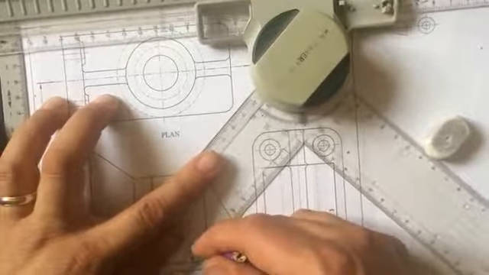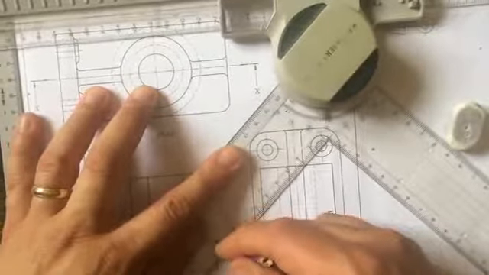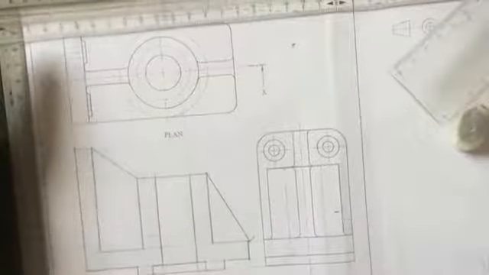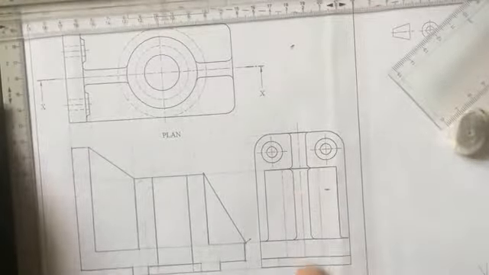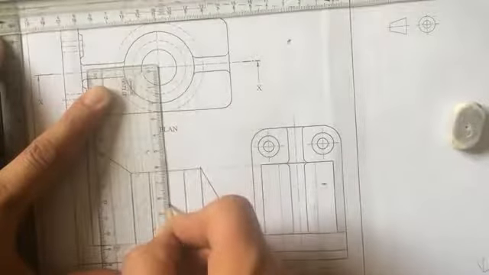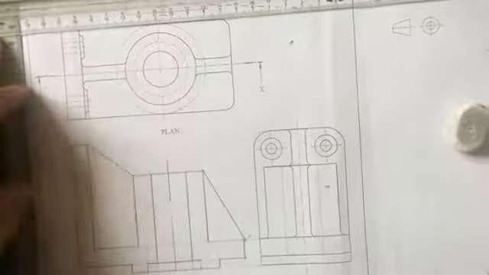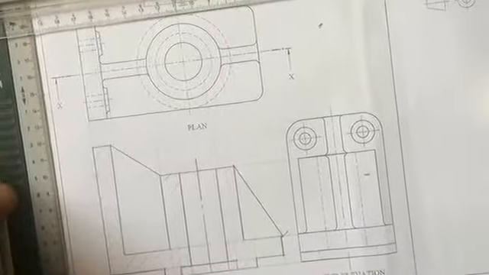Try to make neat hatching lines equally spaced. Right, so there's your sectional view of the section part. I'm going to add a center line through the through hole to show that it's actually a through hole. Right?